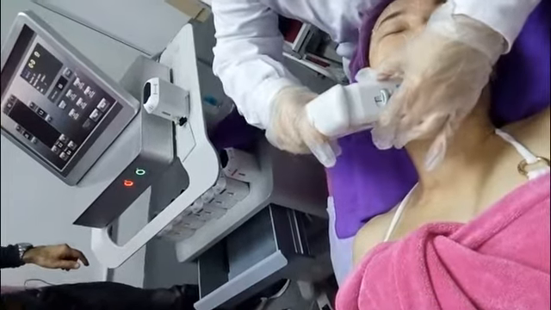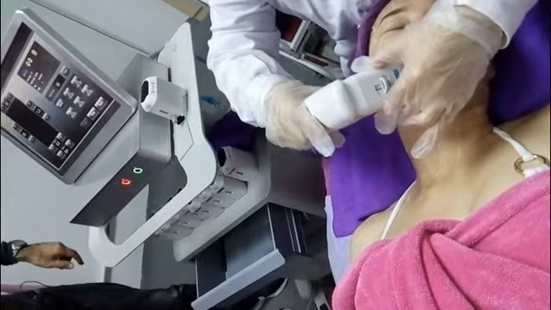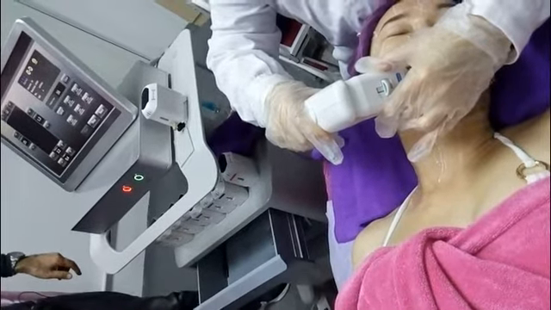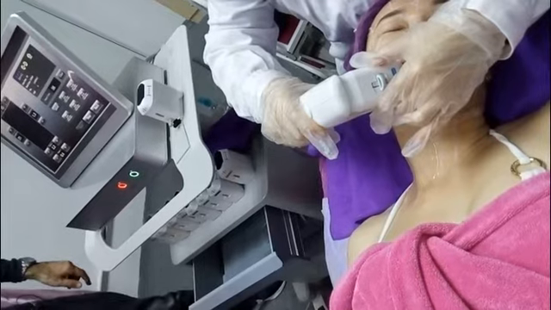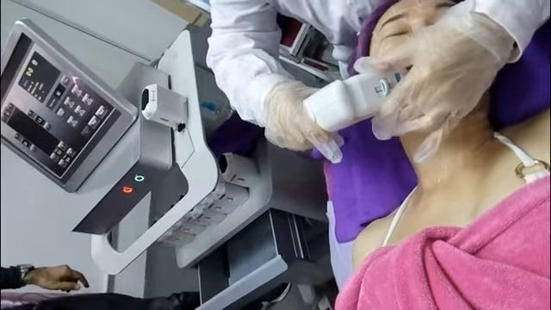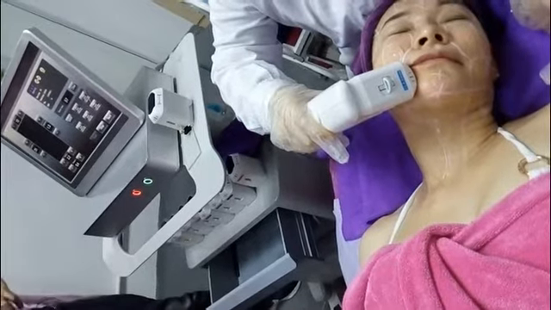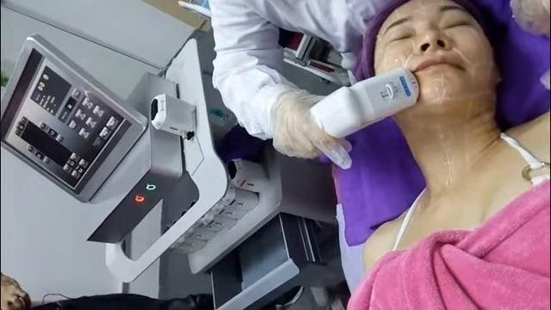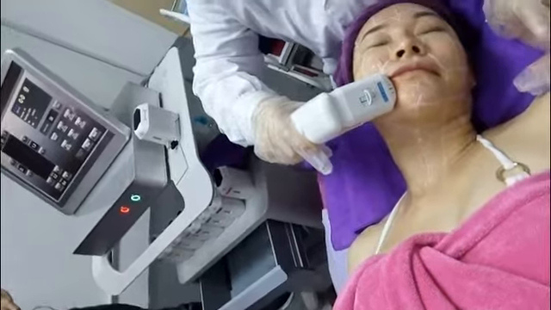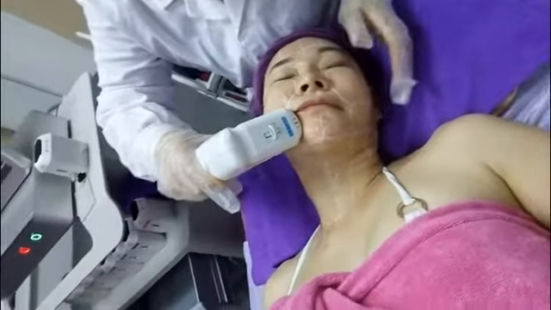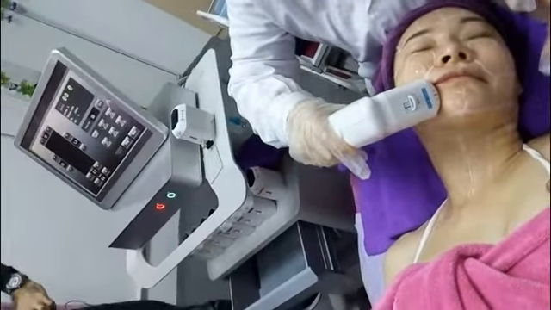So now we're going to go into the supramandibular area. We're going to keep away from the bone as much as possible. We're delivering the shots, and as you've seen before, keeping the head still, and it's completely automatic.